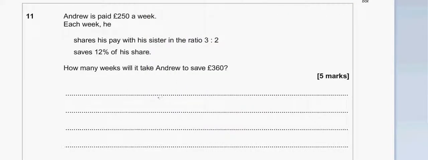Okay, so question 11. Andrew is paid £250 a week. Each week he shares his pay with his sister in the ratio of 3:1, and he saves 12% of his share. How many weeks will it take Andrew to save £360? So he earns £250 a week, so this is important, and he shares his money with his sister in the ratio of 3:2.